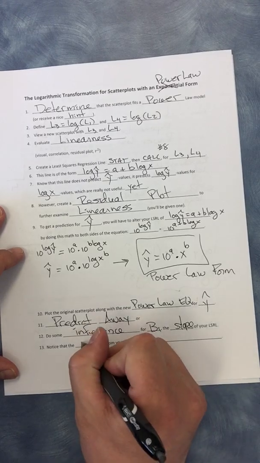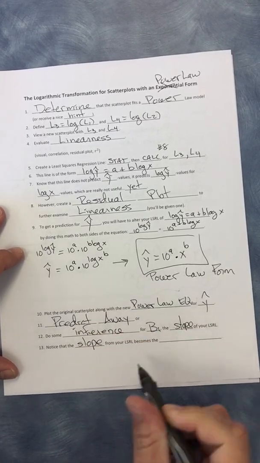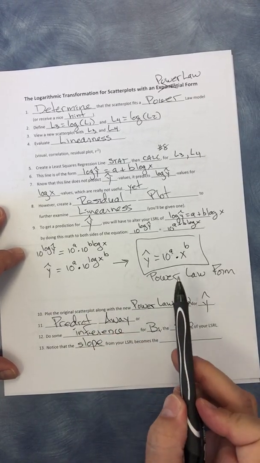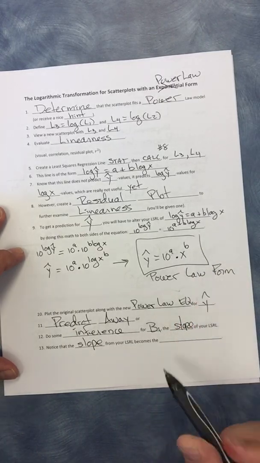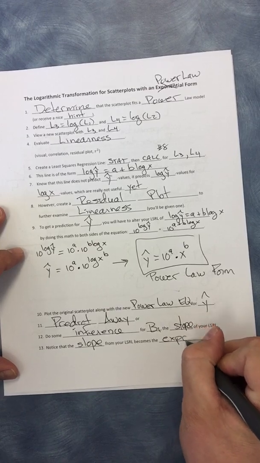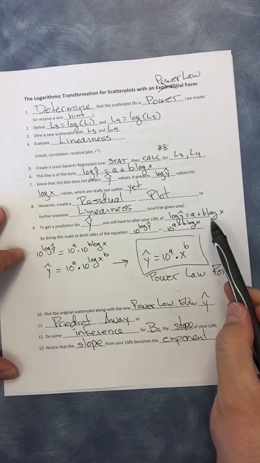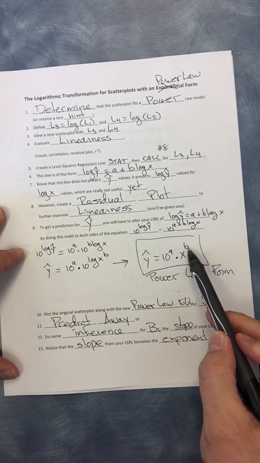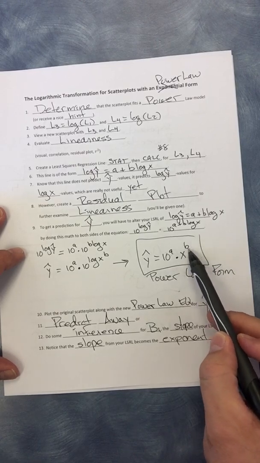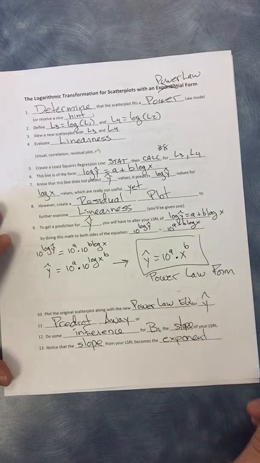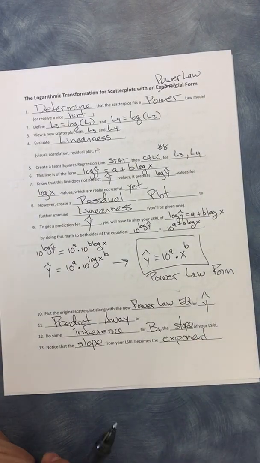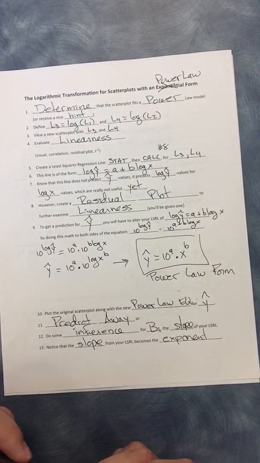Notice that the slope from your least squares regression line, let's go back to the least squares regression line and look at the slope. There it is, b ends up becoming the exponent. That slope ends up becoming the exponent. The power law has a power, and the power that you get that describes whatever shape you have is the slope of the original least squares regression line after you took the log of x and y.